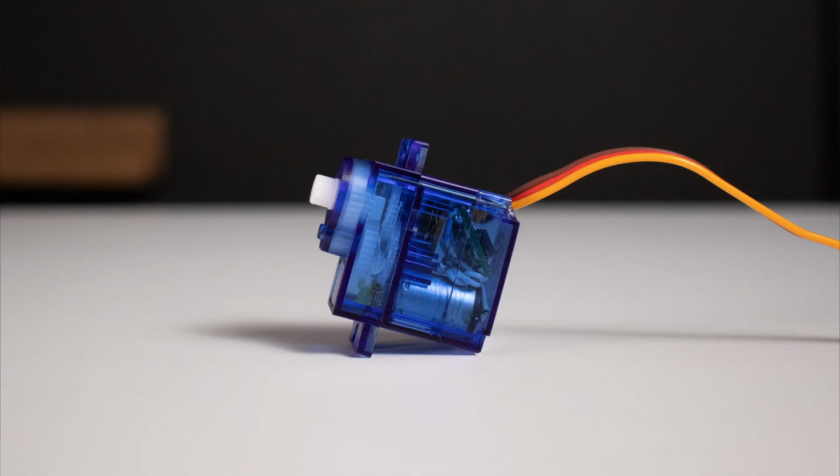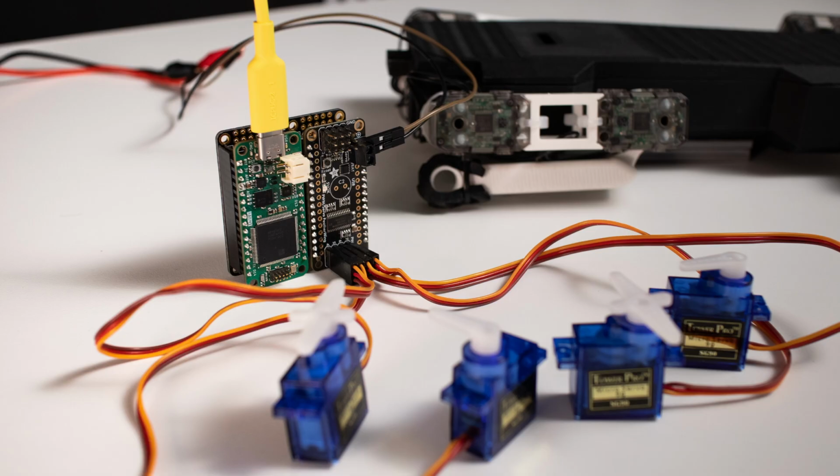Lastly, we have servo motors. Unlike standard DC motors that rotate continuously, servo motors are designed to move to a specific angular position and hold it against an opposing force. In robotics, servo motors are commonly used in robot joints, steering mechanisms, or gripper actuation.